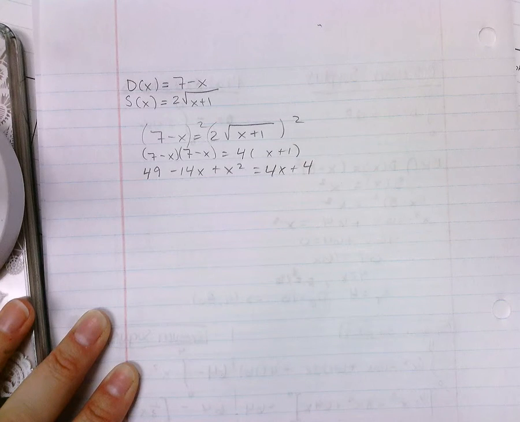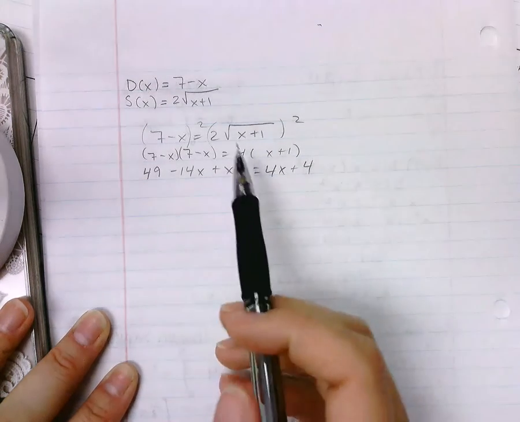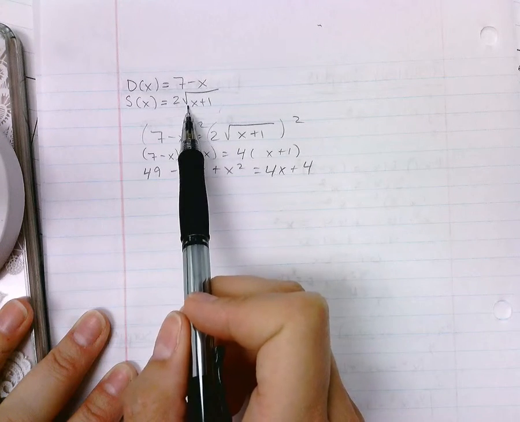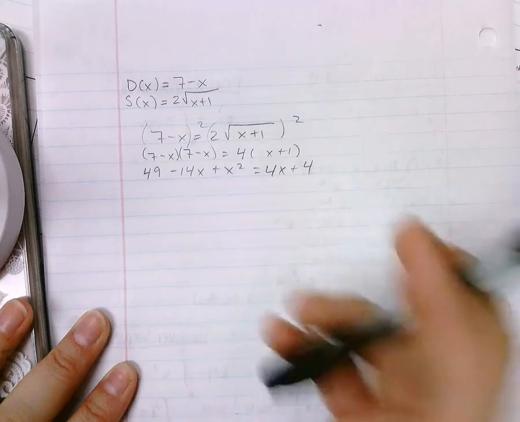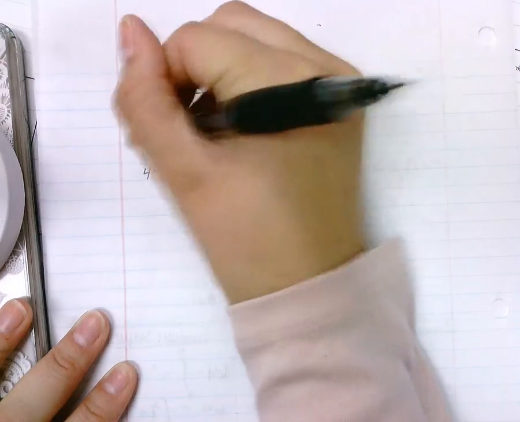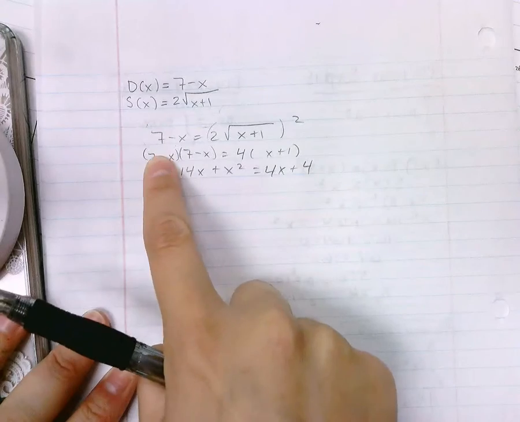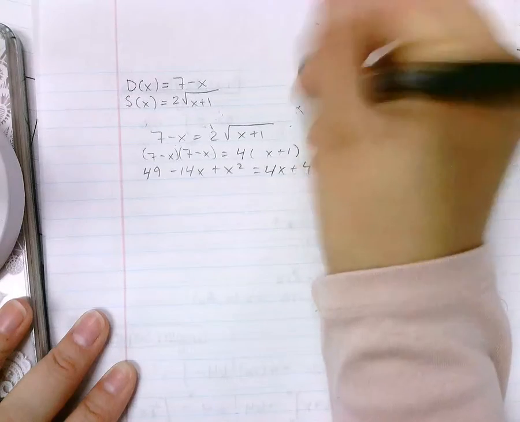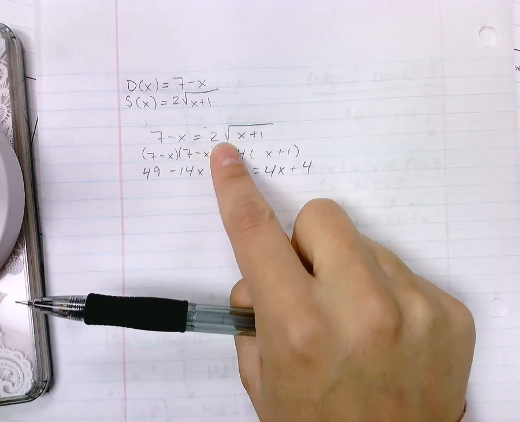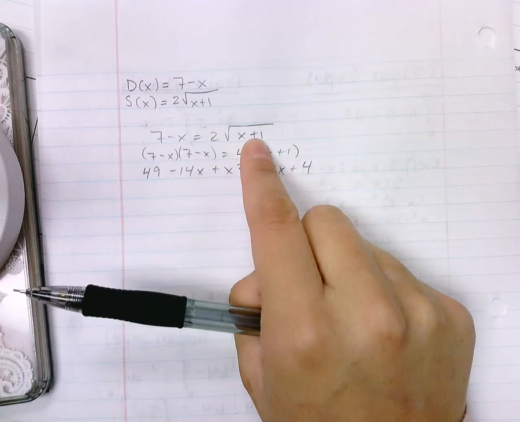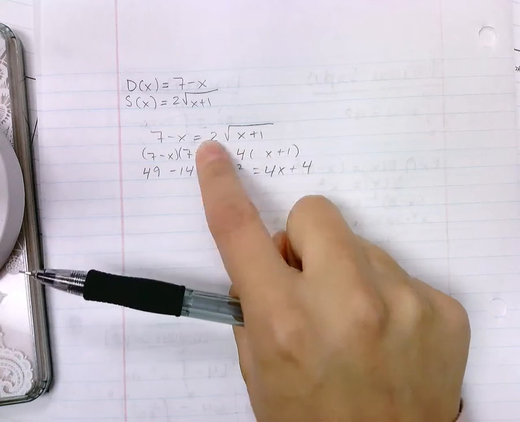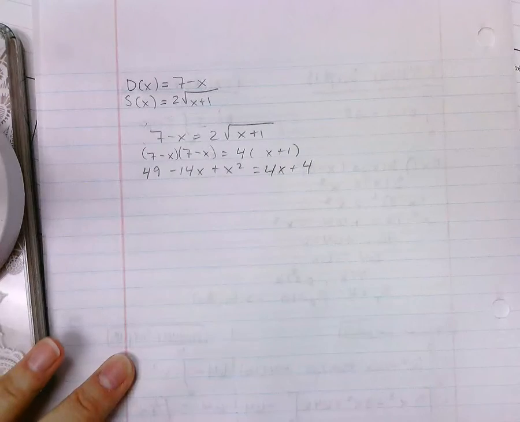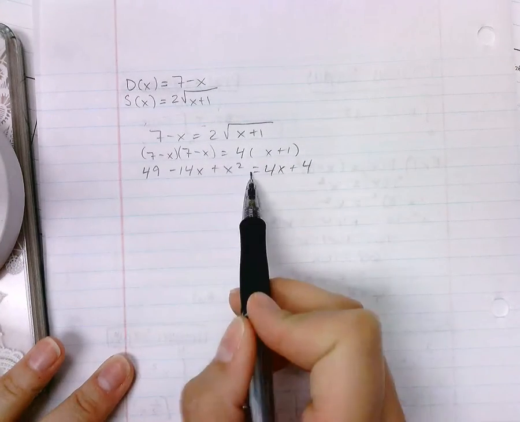Questions? I sort of missed what you were saying. So when you have your supply curve and demand curve, if one of them is square rooted, you would have to square both sides to get rid of the square root. When you square a binomial, that means to multiply it by itself. So you multiply 2 times itself, and you also multiply the root times itself. That's going to give you 4 for 2 squared, and x plus 1 for the square root of x plus 1 squared. When you plug it back in, then you distribute here and FOIL here, and then solve.